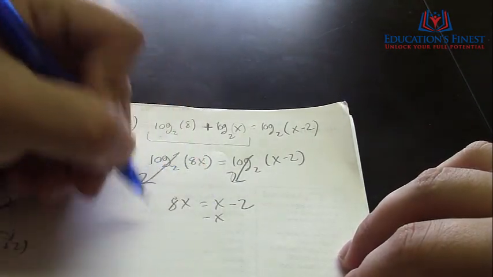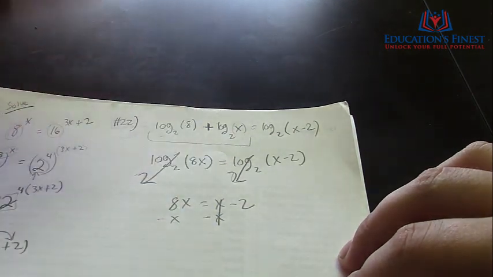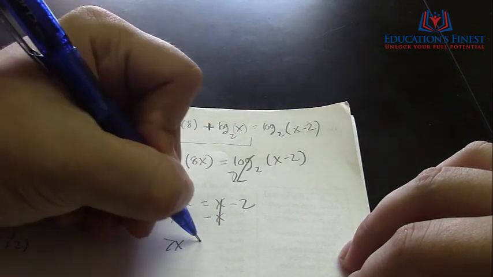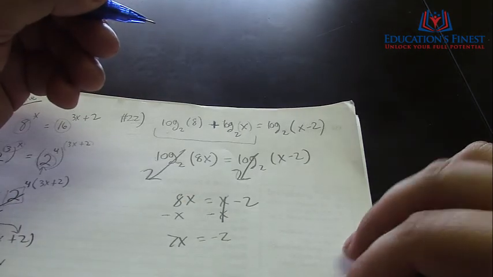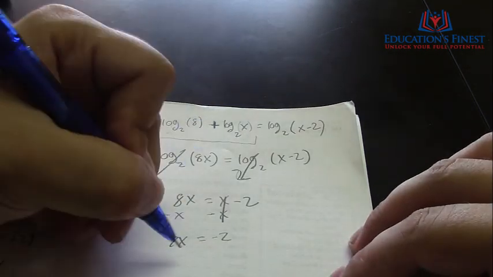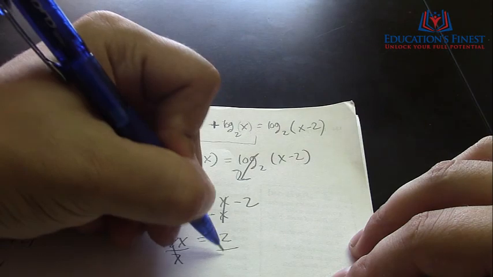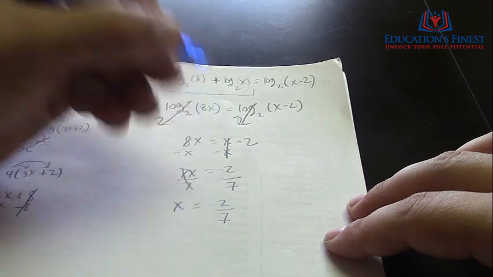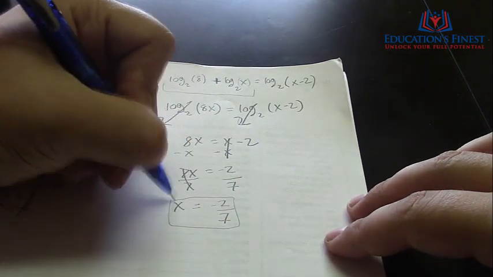So subtract x here, subtract x here. So we're going to have 7x equals negative 2. And then divide by 7 on both sides. X equals negative 2 over 7. Now, are we done? Definitely not.